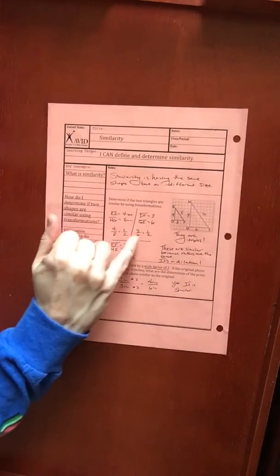Now what we have to see is if all the other corresponding sides in the triangles have the same ratio. If they have the same ratio, then they are similar. So DF is the base of the triangle on the small one. That's 3 units from D to F. GI is the base on the big one. It's 6 units from G to I. 3 over 6 also simplifies to 1/2. You have to make sure all the side lengths match up.